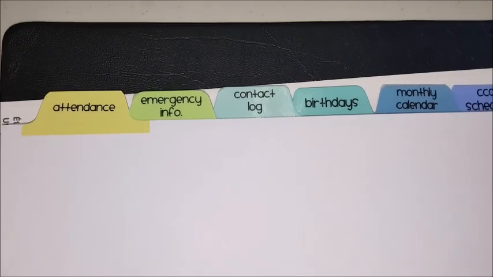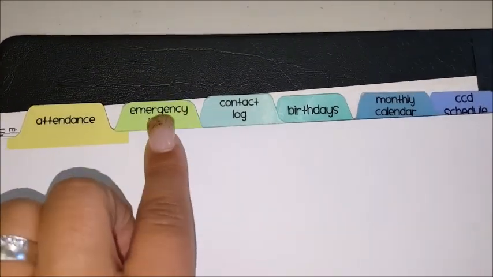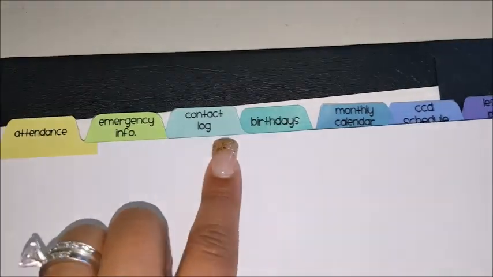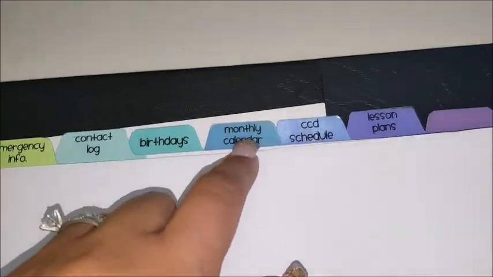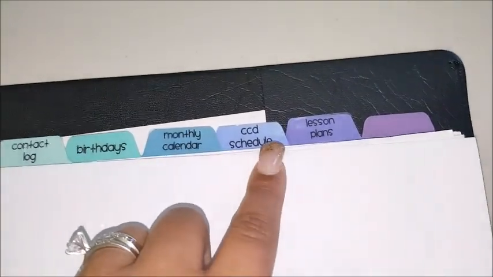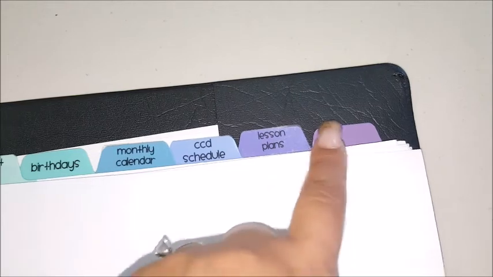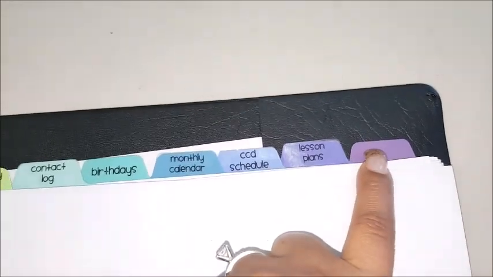When we open this up, I've got some tabs here. The tabs are, if we can get this to focus, attendance, emergency information, contact log, birthdays, monthly calendar, CCD schedule, lesson plans, and this last tab back here is for my media releases. So let's get into this. I'm so excited.